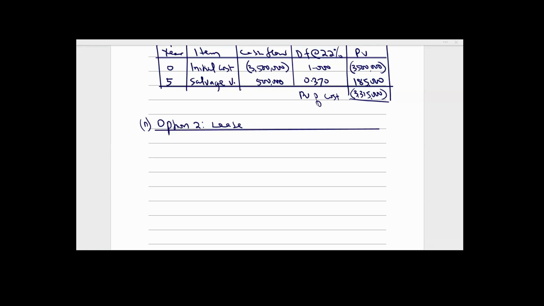So to do this, the annual lease rental is equal to 1 million naira. And the useful life of this machine is 5 years. So in that case, I will just use a formula.